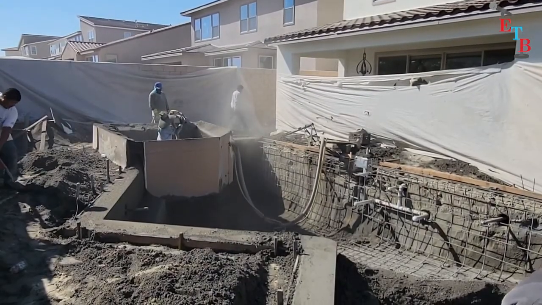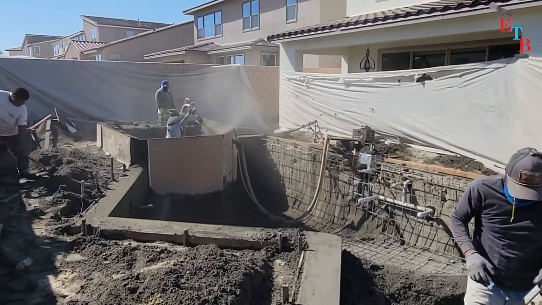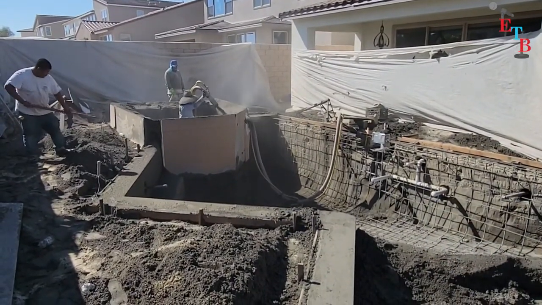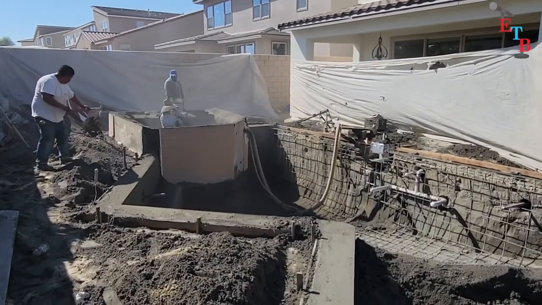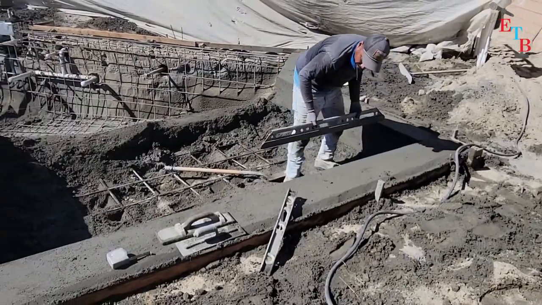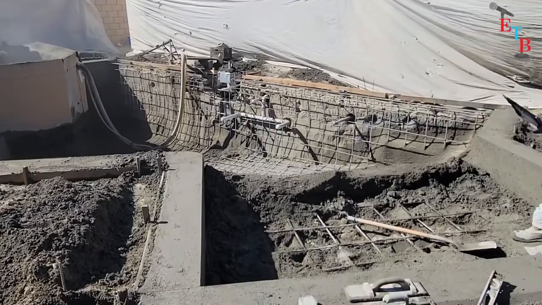It's only 10:30 a.m. They've been here about 2.5 hours, and as you can see, it just forms quickly. They're doing the jacuzzi walls right now. He's straightening out with his level and making sure everything's perfect for the tanning shelf.